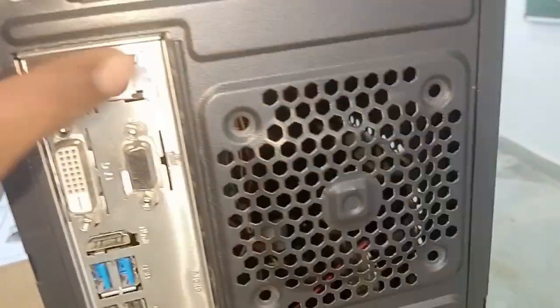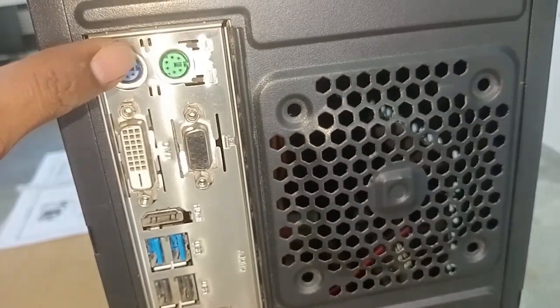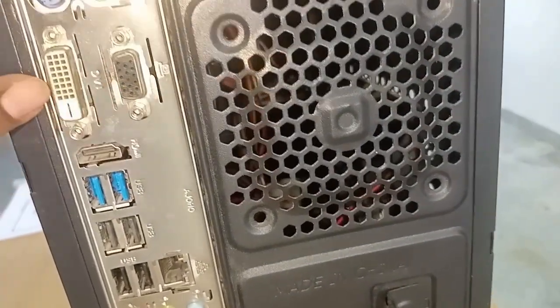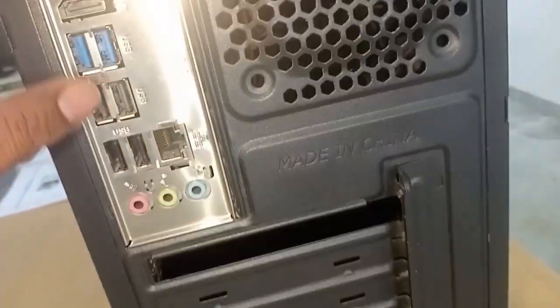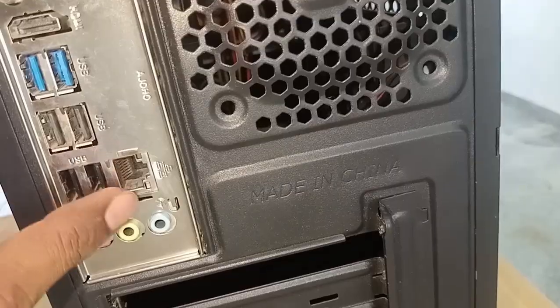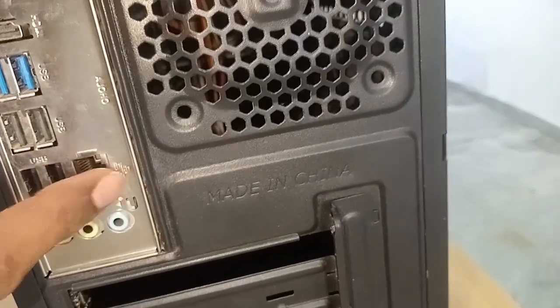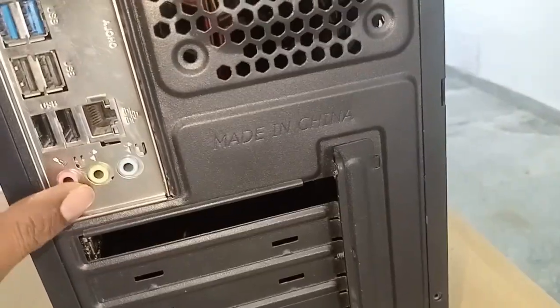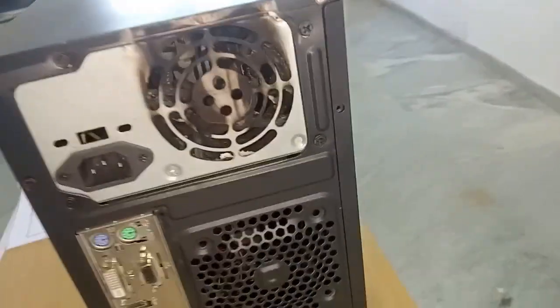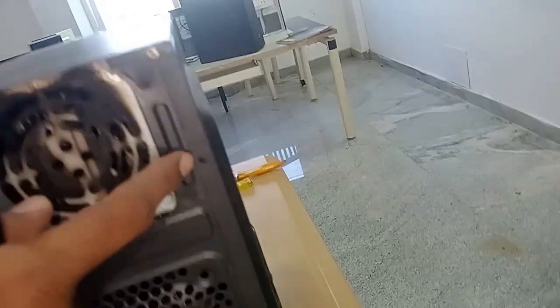And this is the PS/2 connector. Old types of mice and keyboards have these kinds of connectors. This is a VGA port, this is a printer port, the parallel port, and this is the HDMI port. These 1, 2, 3, 4, 5, 6 are all the USB ports, this is the LAN port, and these are all the audio ports, right? Okay, if you want to disassemble the entire cabinet, you need to unscrew these ports.